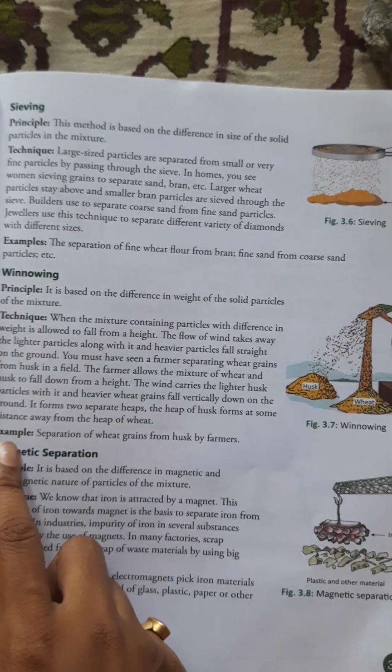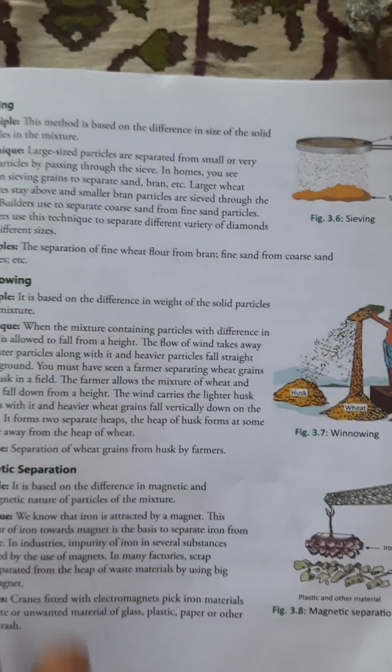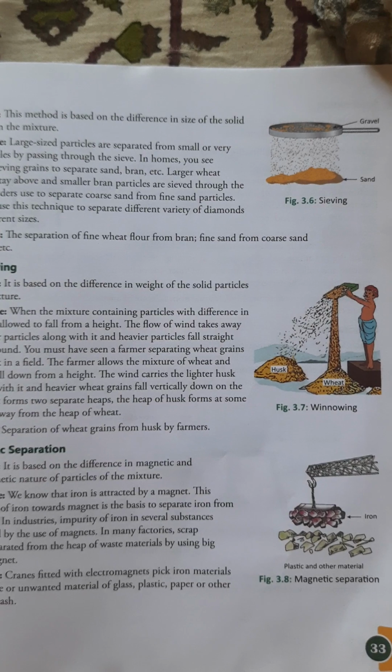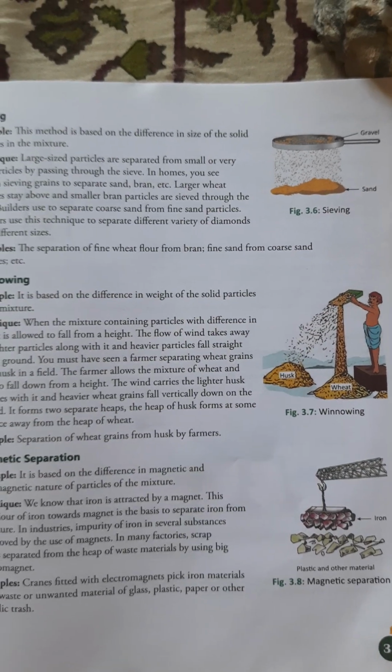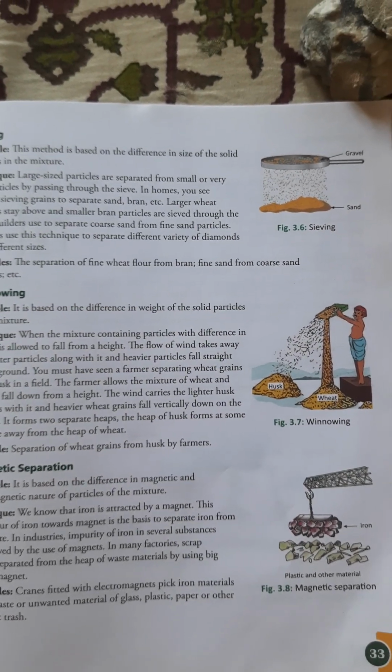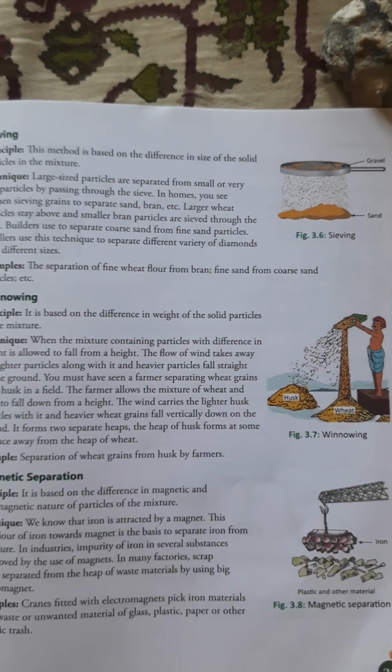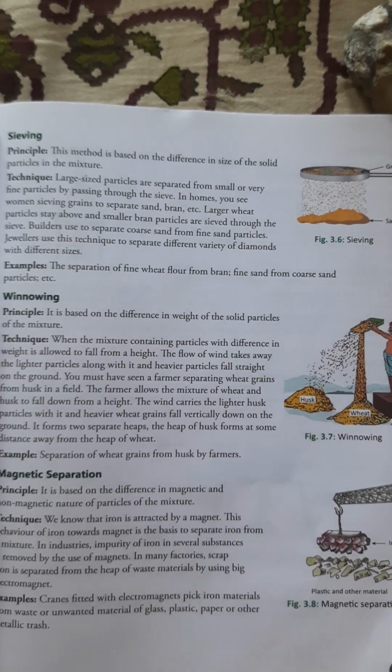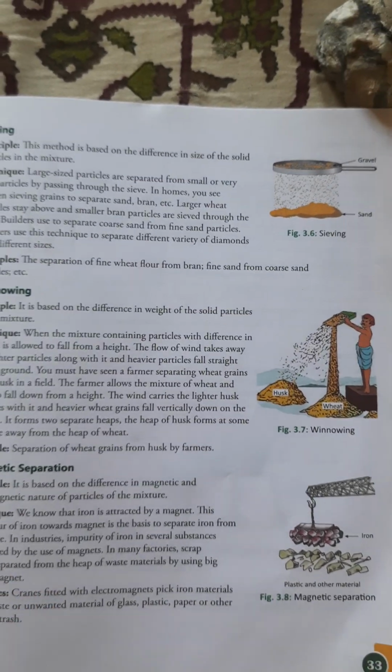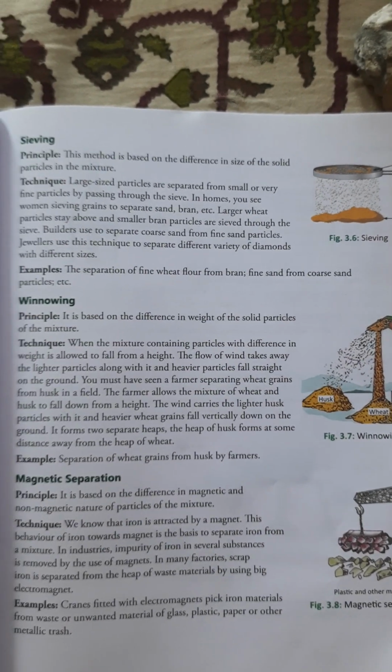Next process is winnowing. Winnowing is also an interesting process. But before discussing this process, we want to know about another process. This is not in your book.